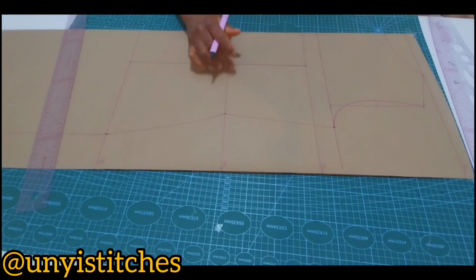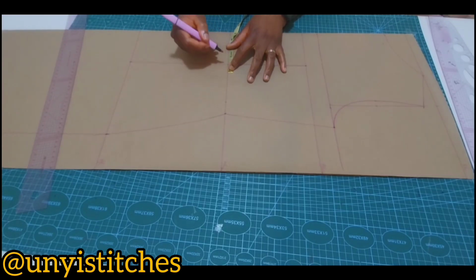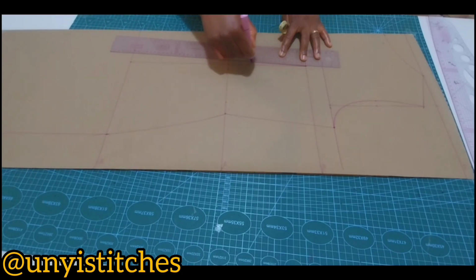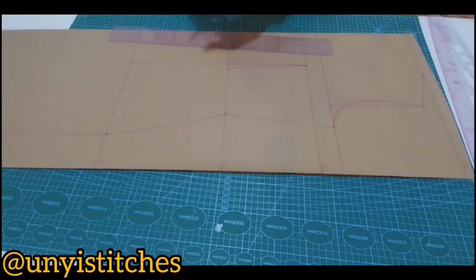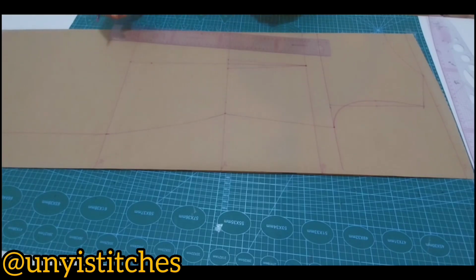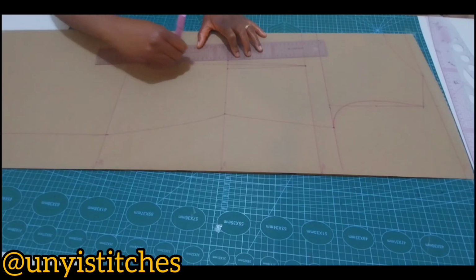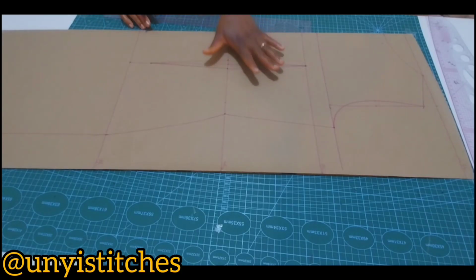So now to actually mark my 1 inch dart intake, I'm going to mark ½ inch on this side of the line and ½ inch on this other side of the line. Then I will connect it to my bust points. So on this other side, I will come up by 2 inches from my hip line. I'll connect it to 2 inches before the hip line. Can you see? That is my dart.